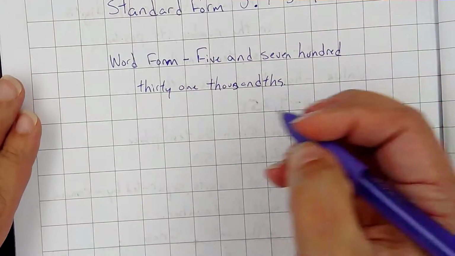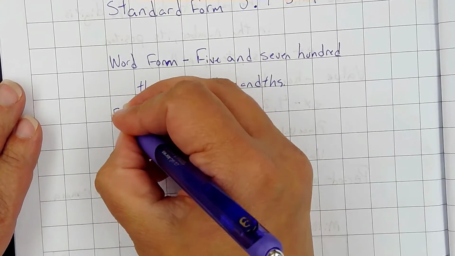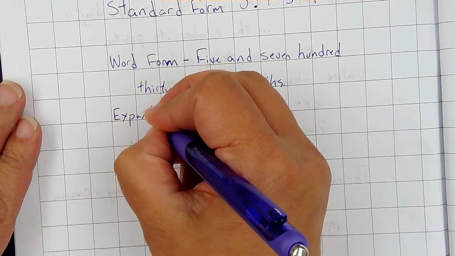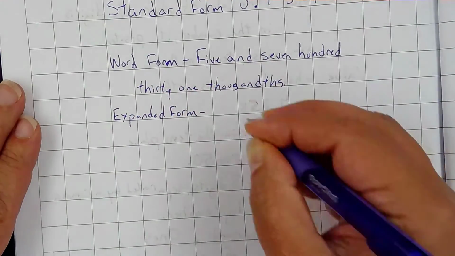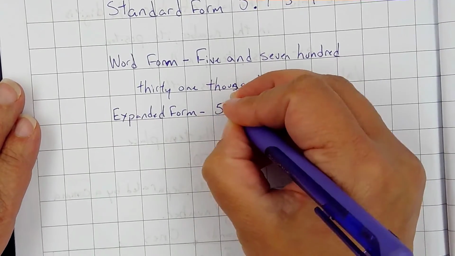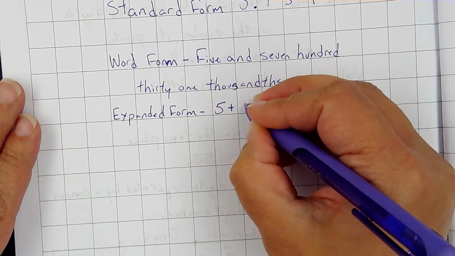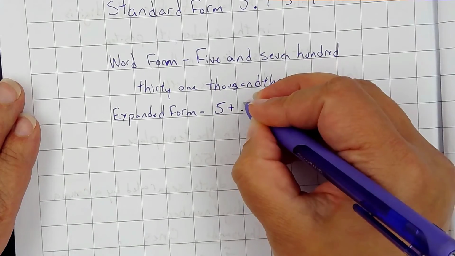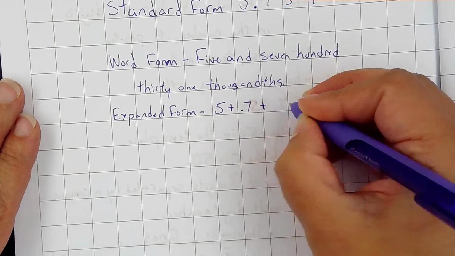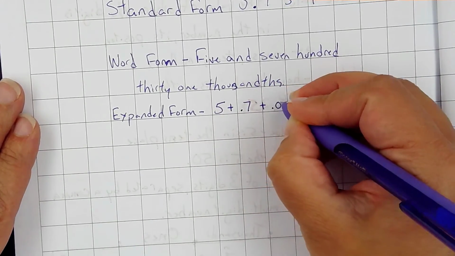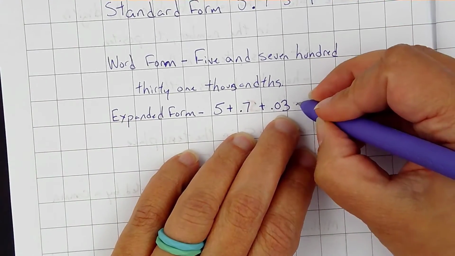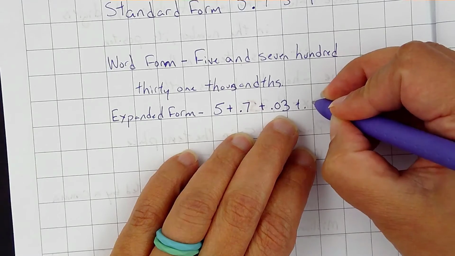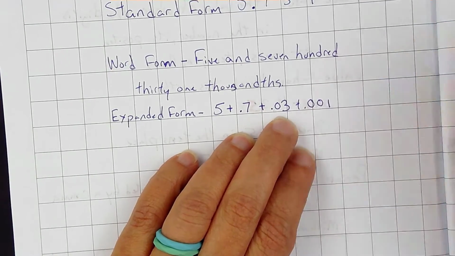And for the expanded form, I would say 5 plus 7 tenths plus 3 hundredths plus 1 thousandth.